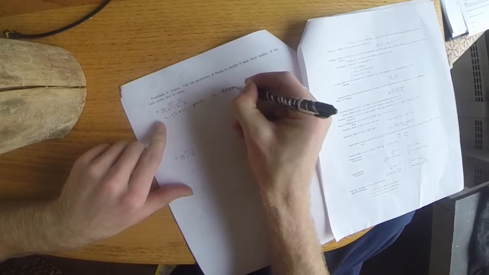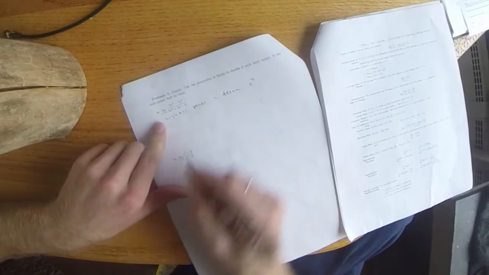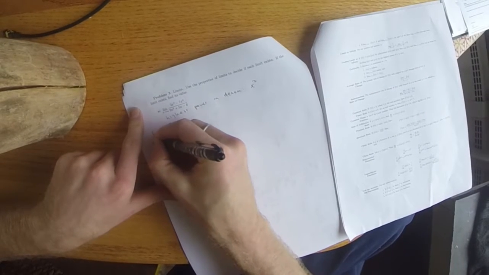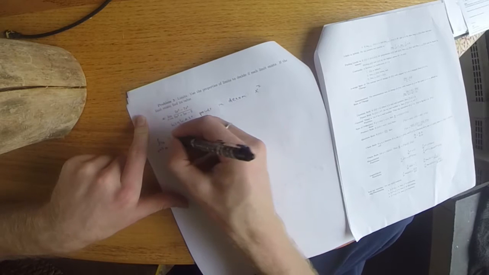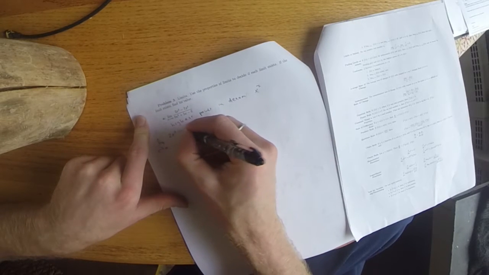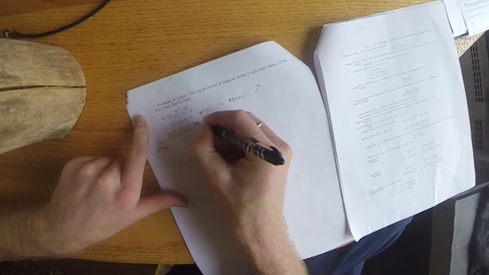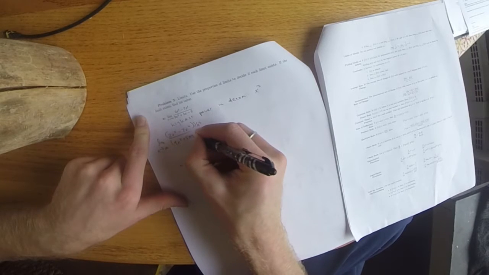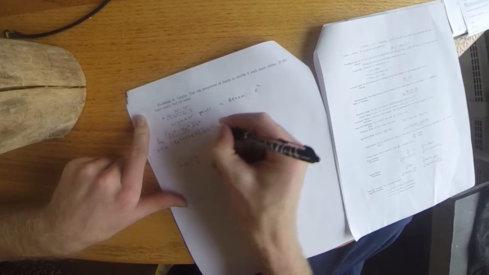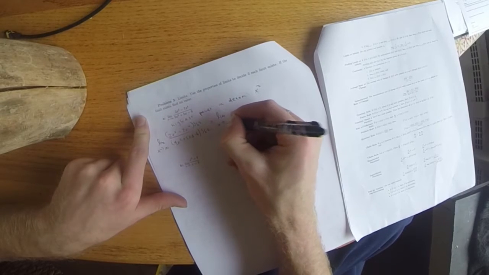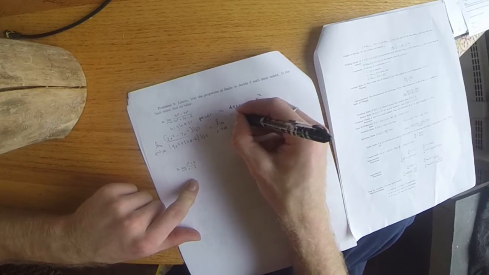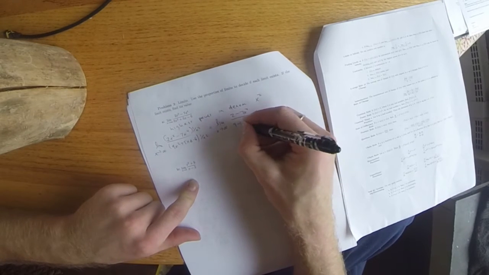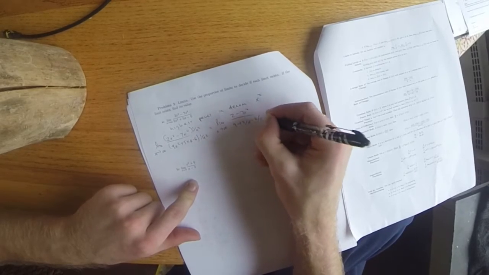So the highest power in the denominator is x squared, right? So we're going to divide both the top and the bottom by x squared. So we're going to have the limit as x goes to infinity of 2x squared minus 7x to the 4th times 1 over x squared, and then 9x squared plus 5x minus 6 times 1 over x squared, right? It's going to be equal to the limit as x goes to infinity of 2 minus 7x squared, and then 9 plus 5 over x minus 6 over x squared, right?